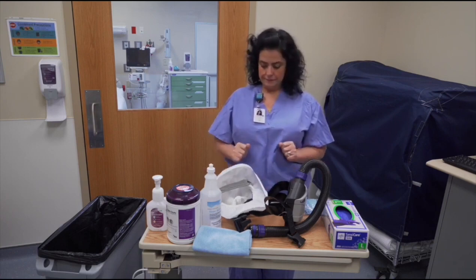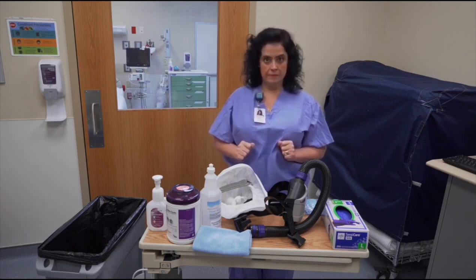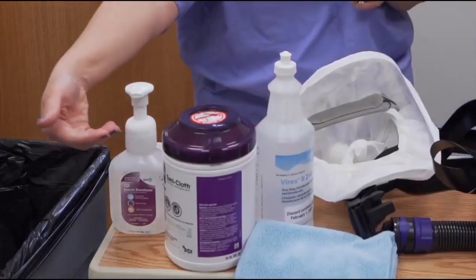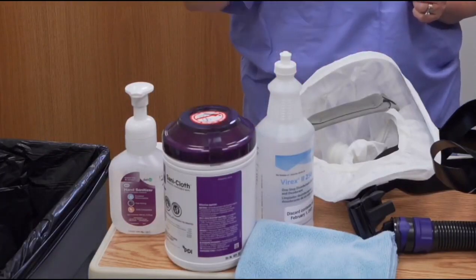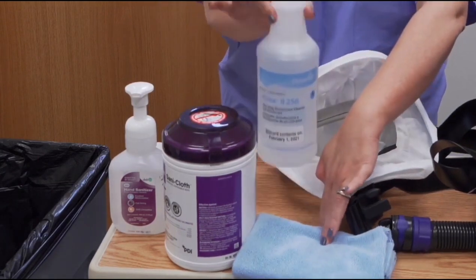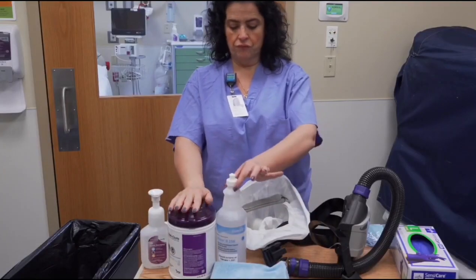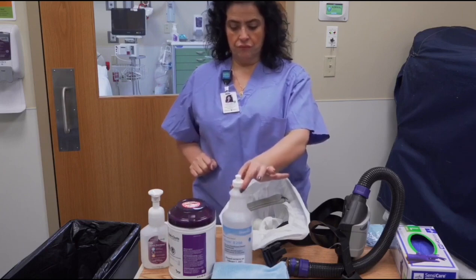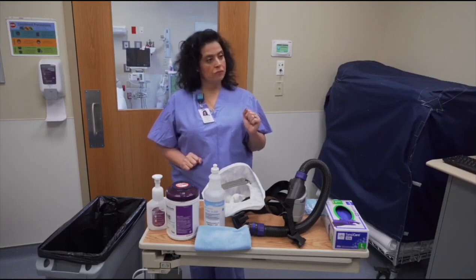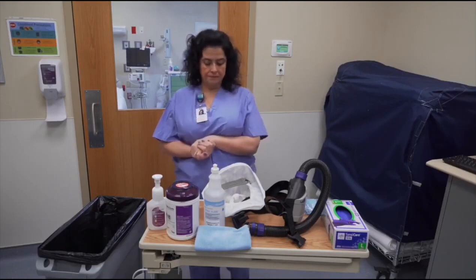Before Dr. Fernandez is ready to don the PAPR, she needs to ensure that she has all of the supplies that she needs. So she needs hand hygiene product. She needs something to clean it with. So that can be either a Super Sani cloth or Virex 256. Please note that the Super Sani cloths have a 2-minute contact time, whereas the Virex 256 has a 10-minute contact time. And what that means is that is the amount of time that the product needs to remain wet on your PAPR hood in order to be effective.